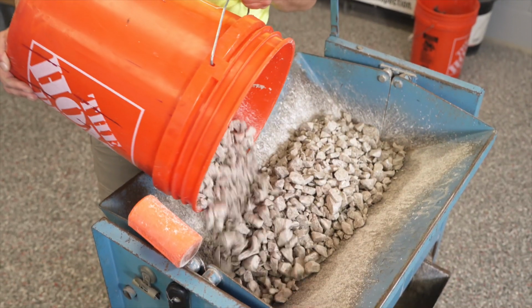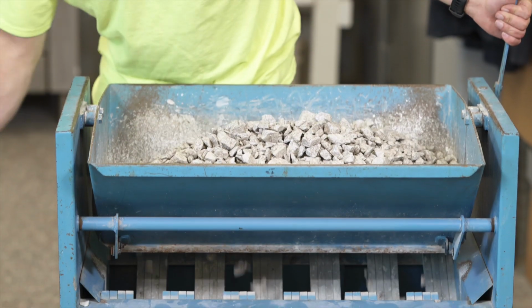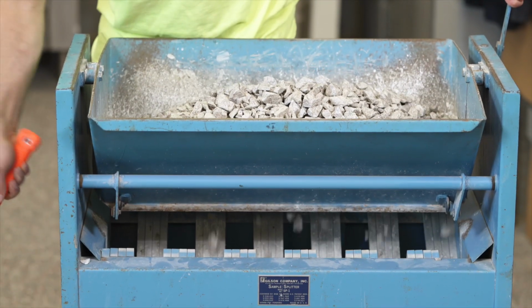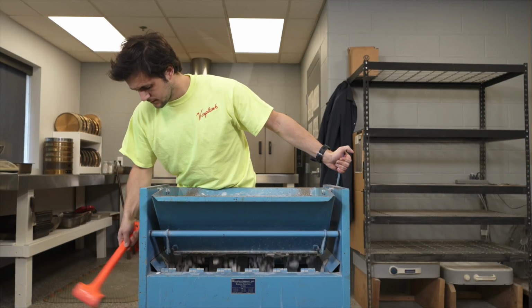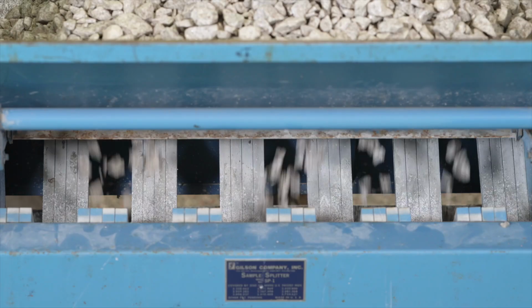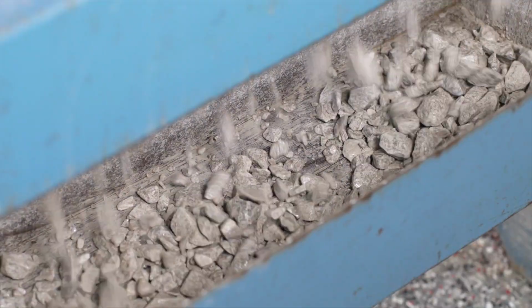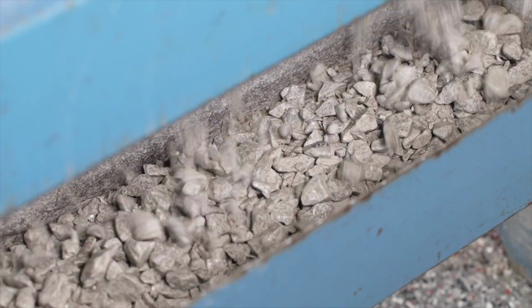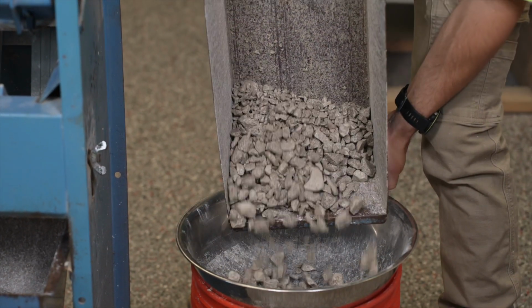Using a splitter, we reduce the sample size by directing the flow of the aggregate into 2 containers through adjoining chutes. This reduces the size of the sample to a predetermined weight defined by MDOT that can be worked for testing. The samples are then used to evaluate the quality of the aggregate or other properties necessary for its intended use. This methodology ensures that the smaller test sample is representative of the entire stockpile.